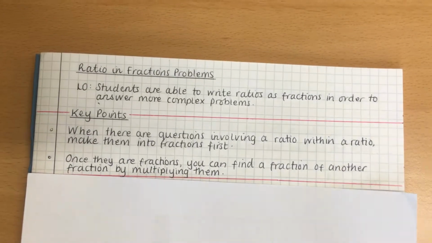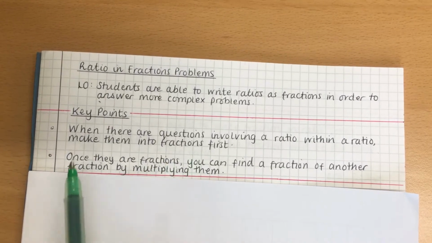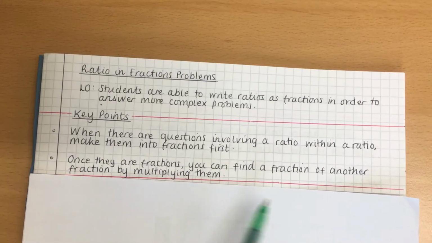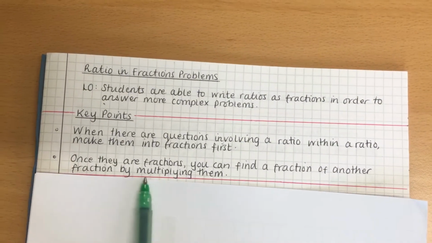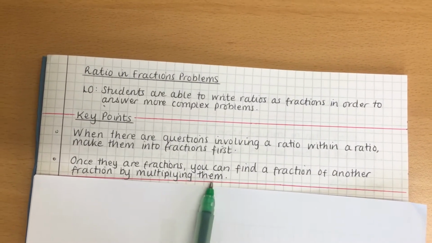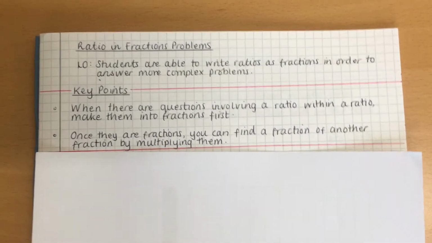Now, don't forget these key points, okay? Always make them into a fraction first if you can, and once they are fractions, you can find a fraction of another fraction by multiplying them. This might not seem clear right now, but multiplying these two fractions is key to answering these style questions. So let's look at some examples together.